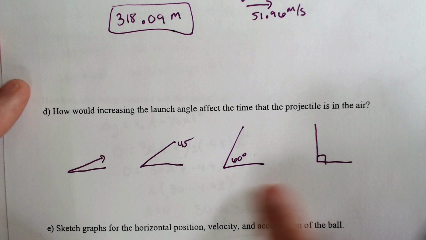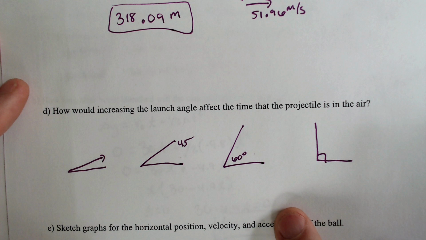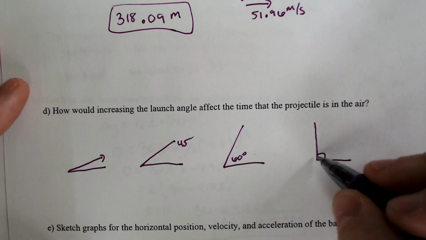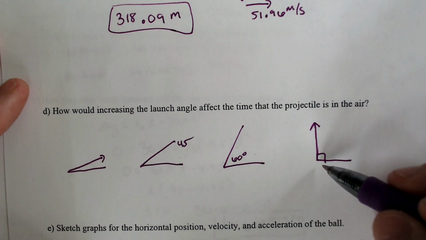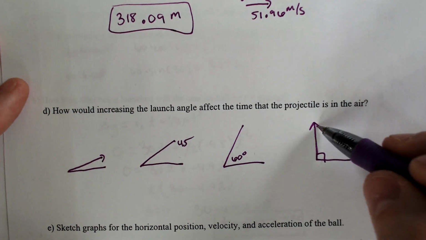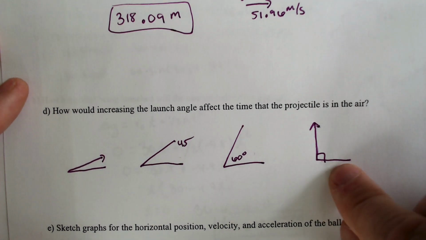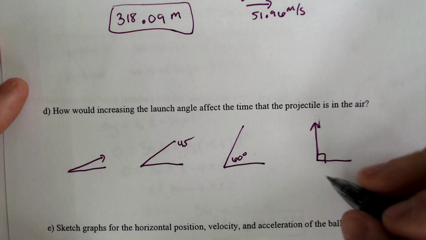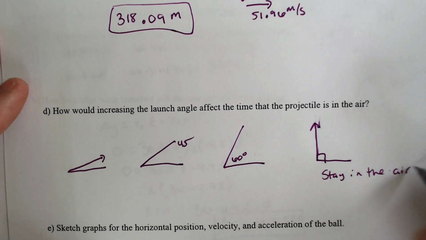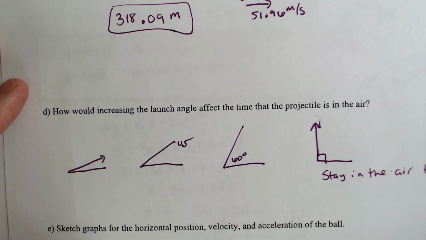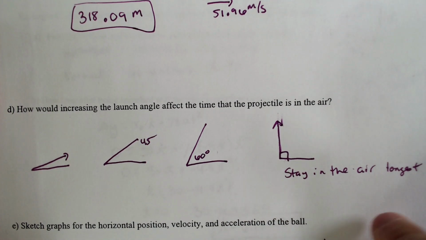The angle that you have dictates how far it will go and how long it will be in the air. The closer you get to 90, if you take all of your energy and put it in the vertical direction, every bit of the energy goes into keeping this thing in the air. It's not going to go to the left or the right, which means all of it is going to go up. And if all of it goes up, it will stay in the air the longest. So if we increase the angle, it will stay in the air longer and longer.